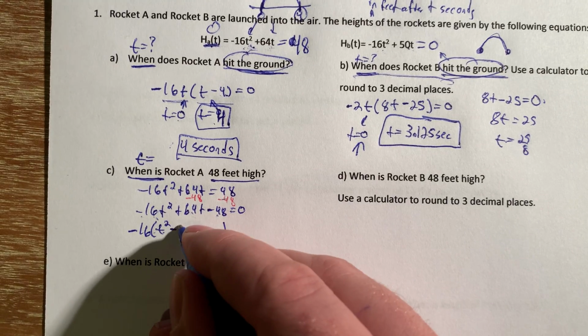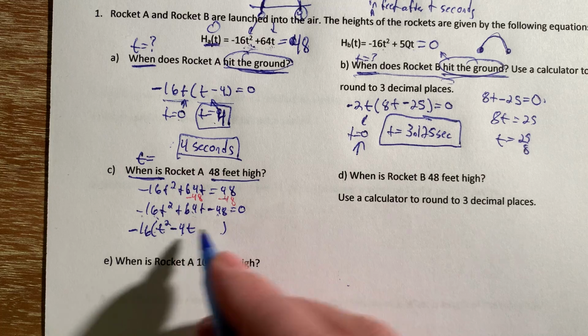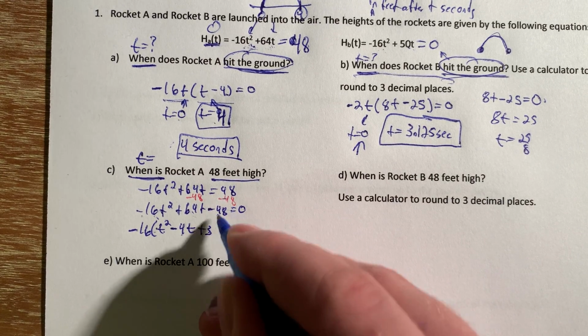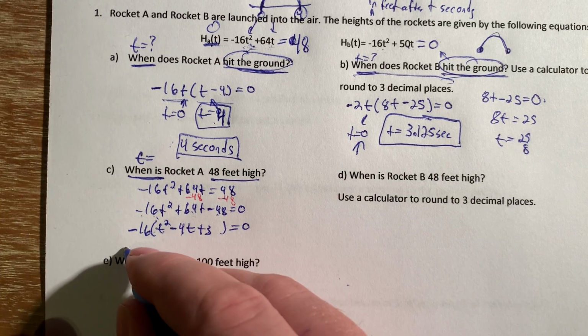Negative 16 times t squared is this. Negative 16 times negative 4t gives us positive 64t, and negative 16 times positive 3 gives us negative 48, and this needs to equal 0. This looks factorable, and I'm going to try to factor it.